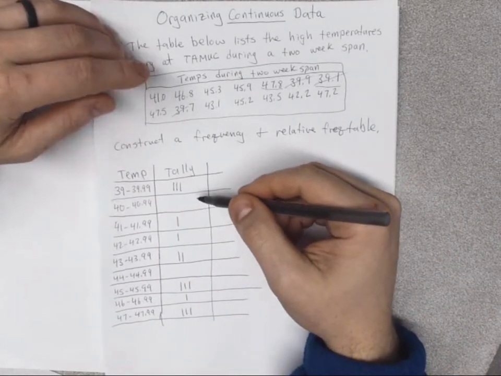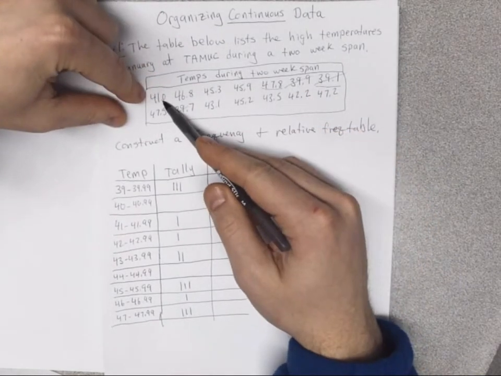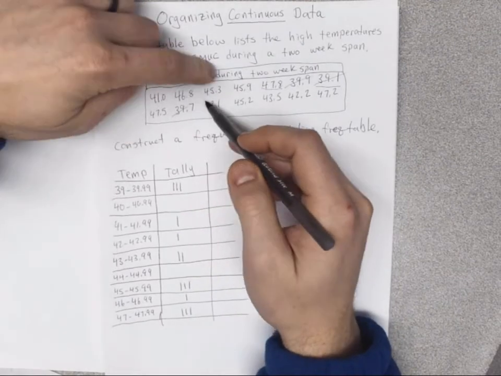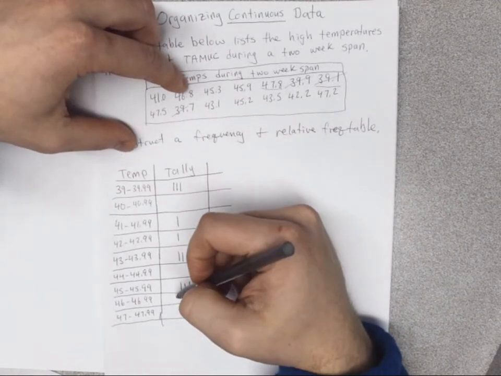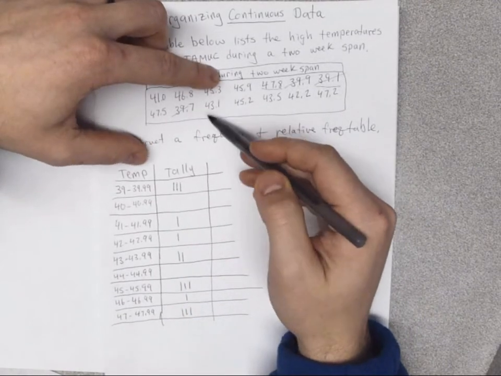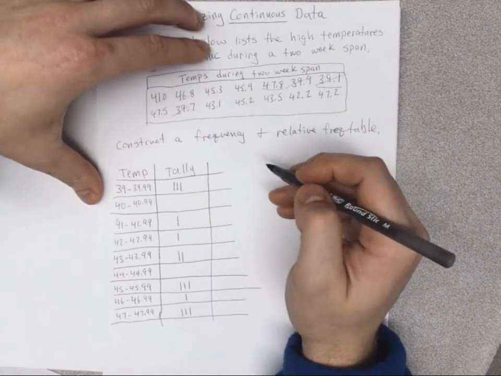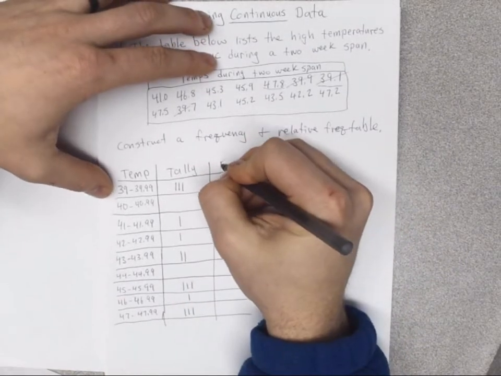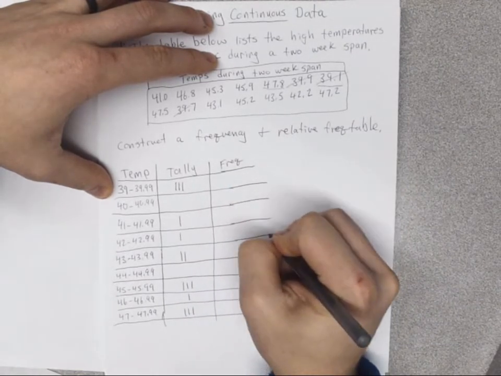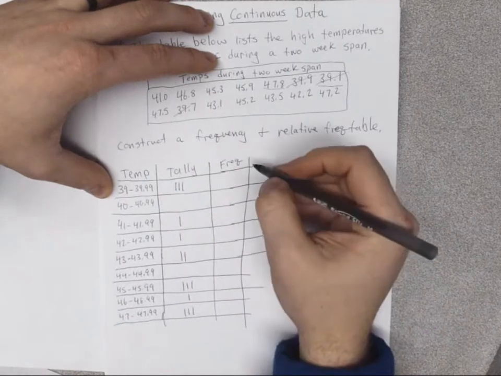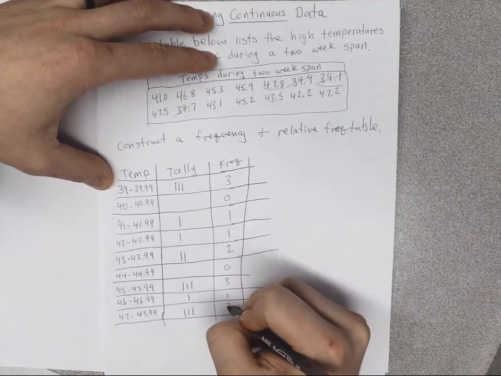And tally marks are useful. That way, instead of going back and forth like I just did, you could just start with the first one and say 41 goes here. And then just keep going down the line. That way you're not switching back and forth between numbers. Then you can say 46.8 goes here, and then mark it out. 45.3 goes here, and put a tally mark. And then once you go through and get to the end, then you can count your tally up here. So frequency is next. Let's make our lines a little longer. So 3, 0, 1, 1, 2, 0, 3, 1, 3.